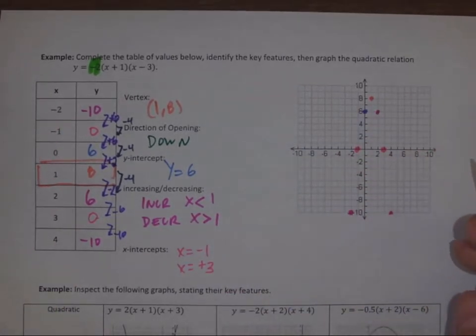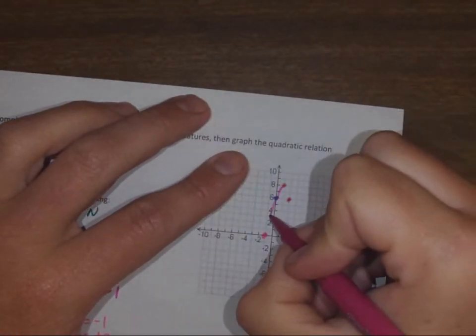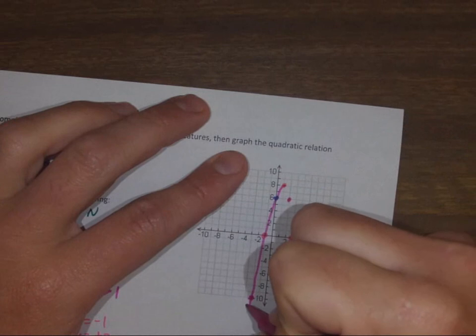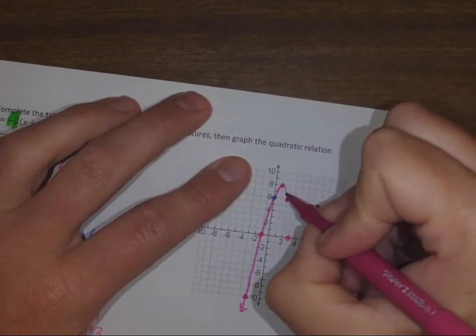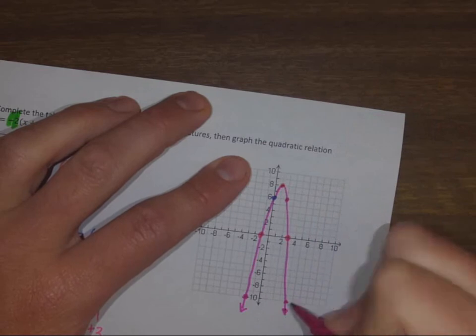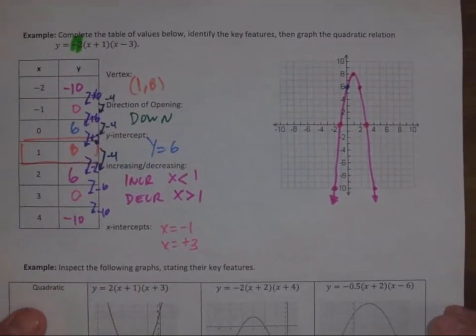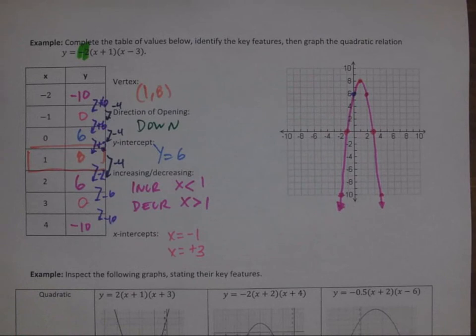As we can see, it opens down. I practice drawing my parabola, a nice smooth curve that opens, with arrows on the end to show that it continues. Okay, let's look down below.